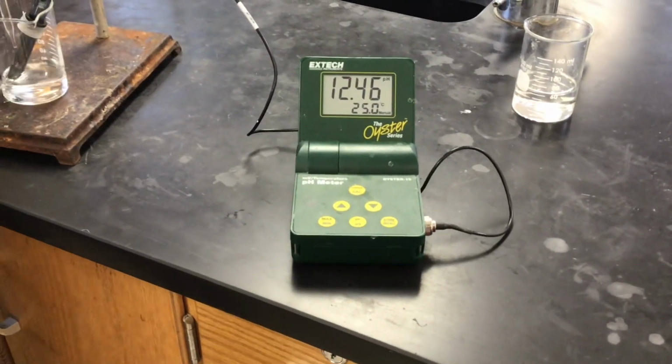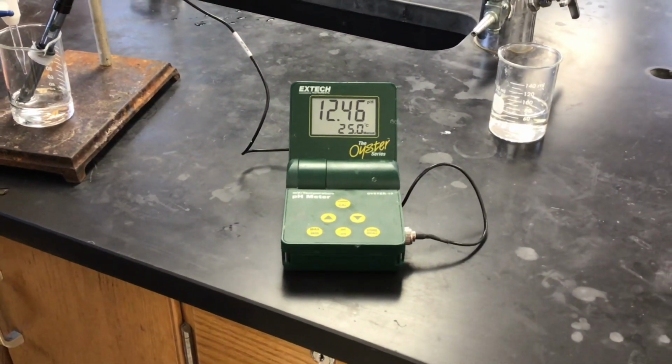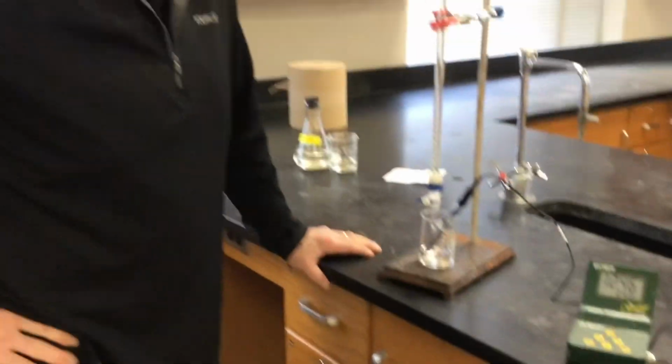And I think that's about enough. Yeah, that should work. Okay. So we're trying to find the concentration of this strong acid. Use that titration curve to help yourself do that.